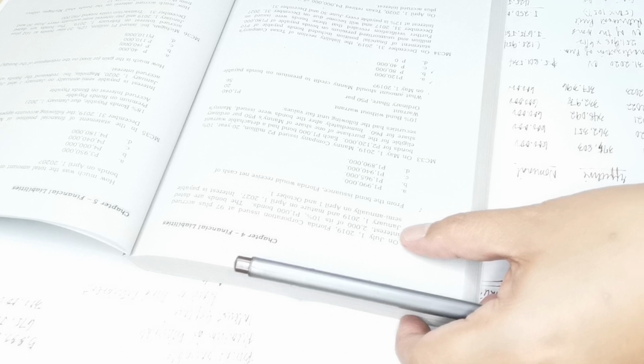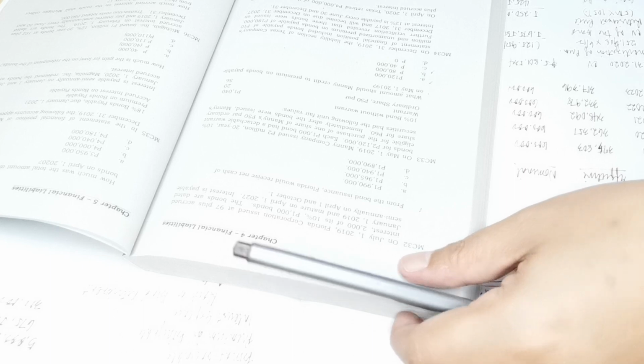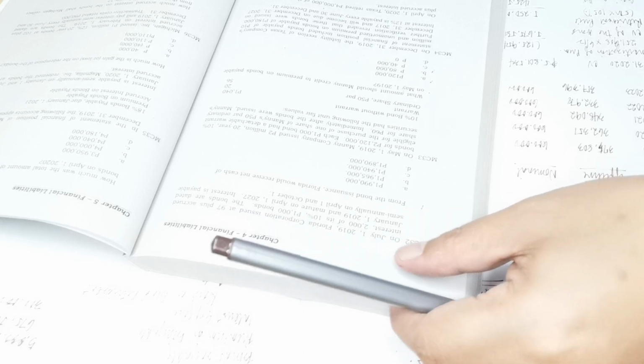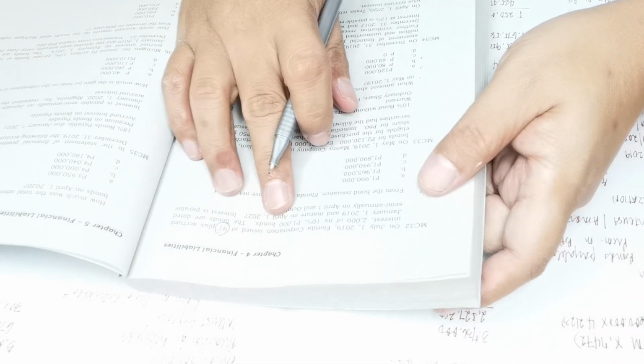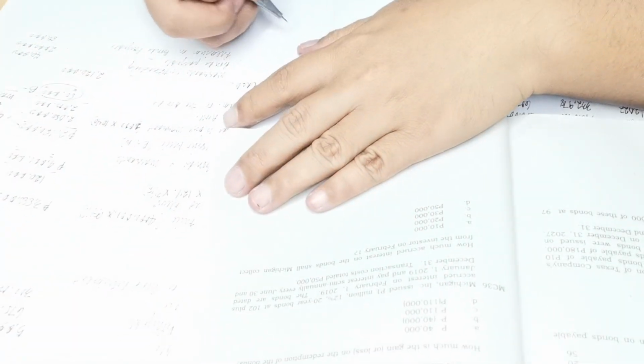Interest is payable semi-annually on April 1 and October 1. So the question is how much cash is going to be received. First and foremost is the issue price of the bond, because the bonds were issued at 97, meaning 97% of the face amount, plus the accrued interest. So that is the total amount.